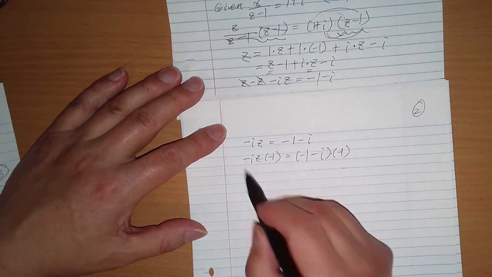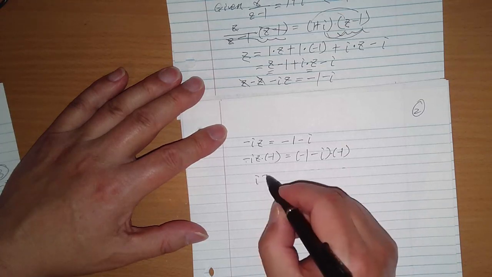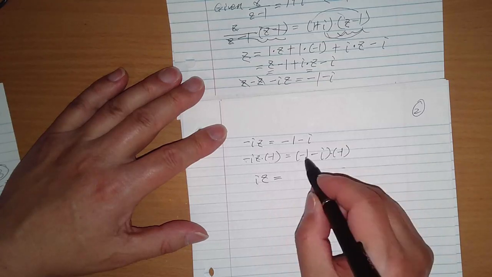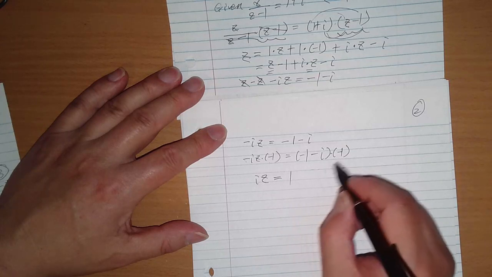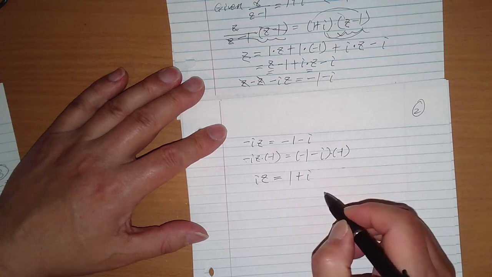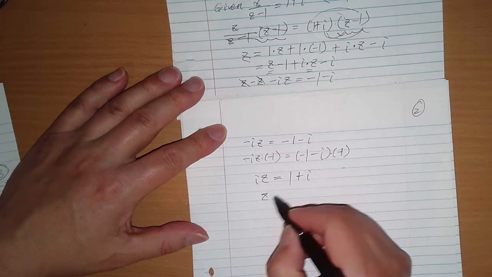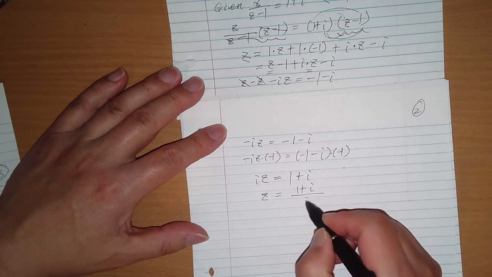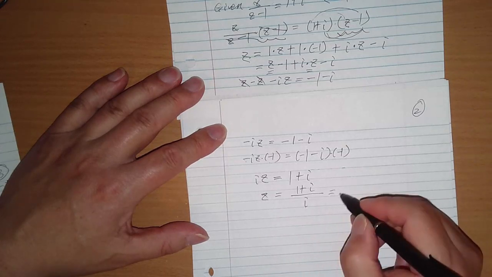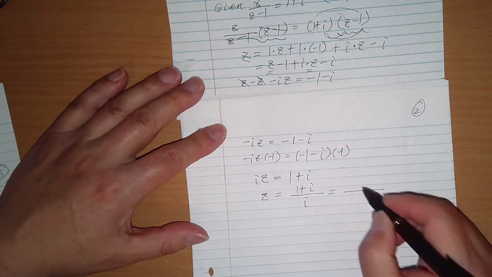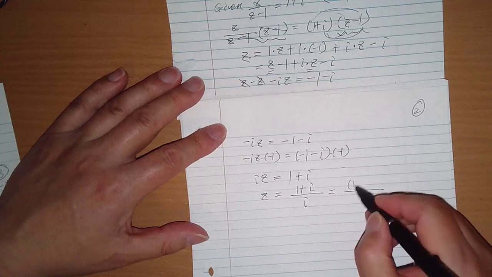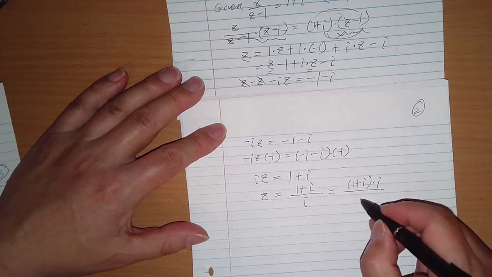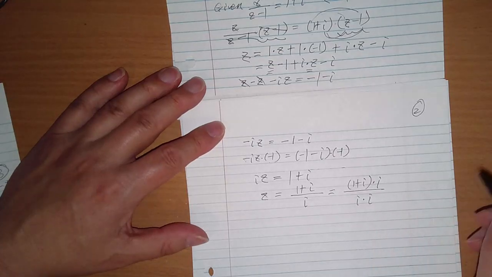Negative i times negative 1 would be iz equal to negative 1 times negative 1, which is positive 1 plus i, right? And then we divide by i on both sides, we will have 1 plus i divided by i, and then we multiply by another i on both the numerator and the denominator, right?